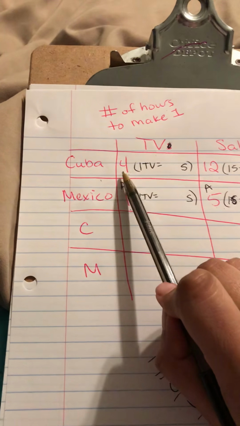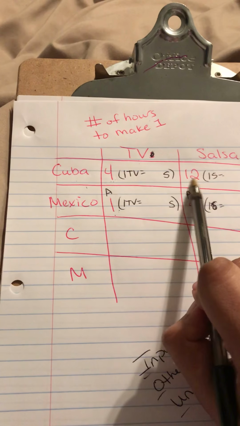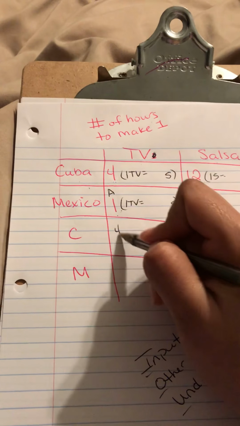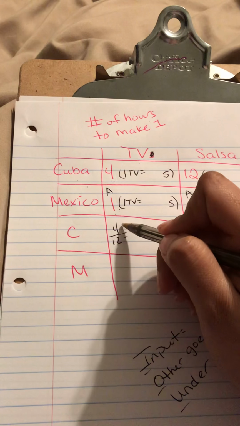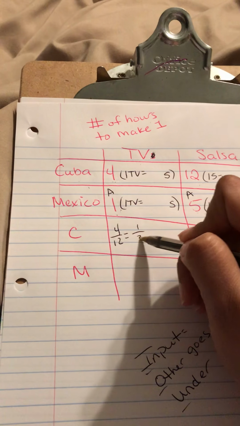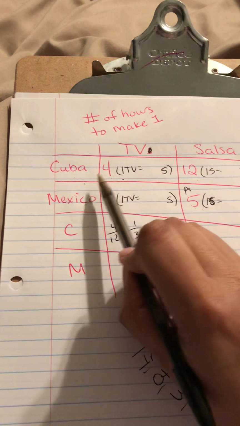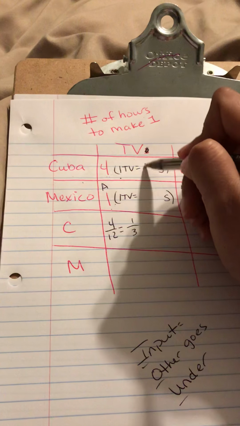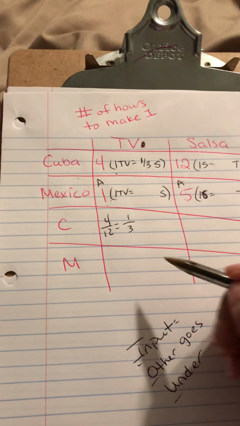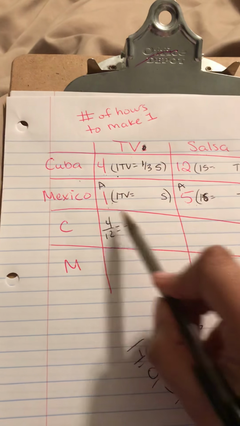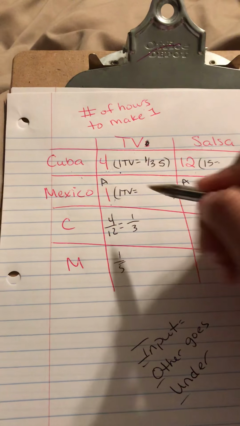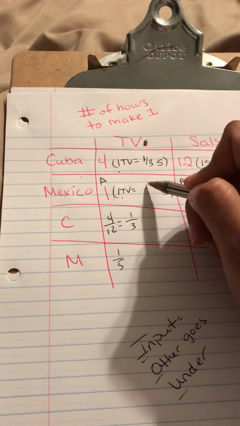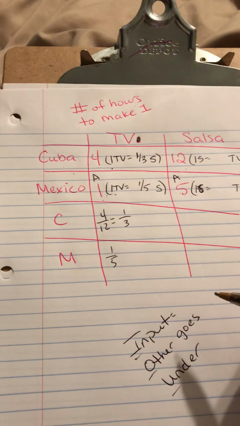So if we're looking at Cuba, other goes under, so it's 4 over 12. And we reduce, divided by 4 equals 1, divided by 4 equals 3. So for every one TV, Cuba gives up making 1/3 of a salsa. And for Mexico, other goes under, so 1/5, and you don't have to reduce that. So for every one TV they make, they give up making 1/5 of a salsa.